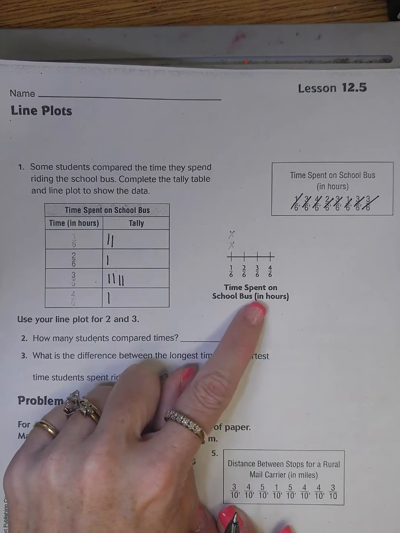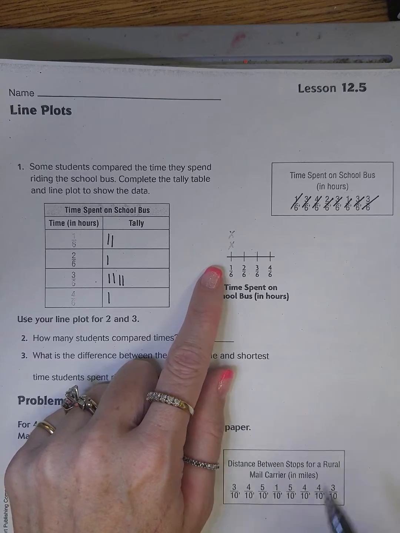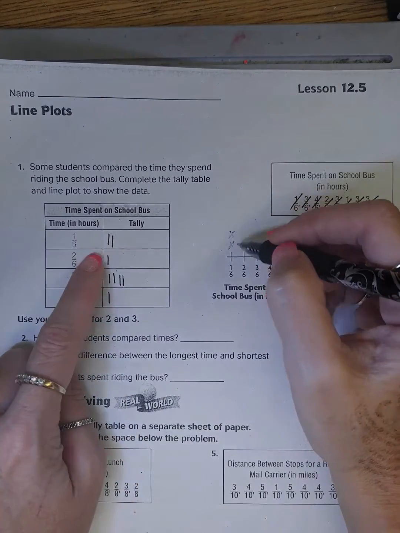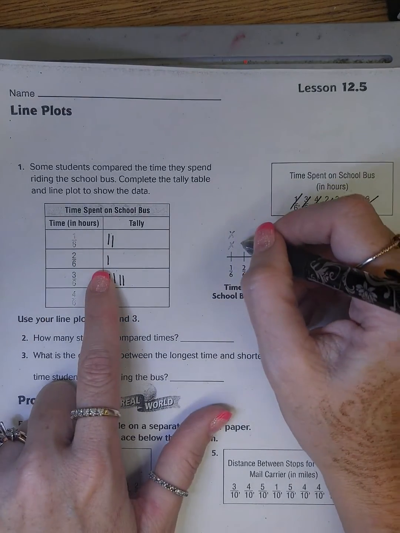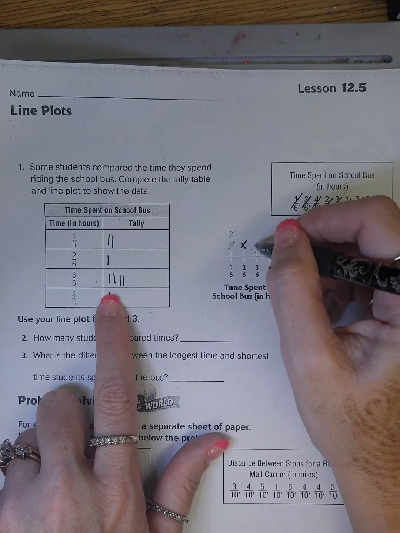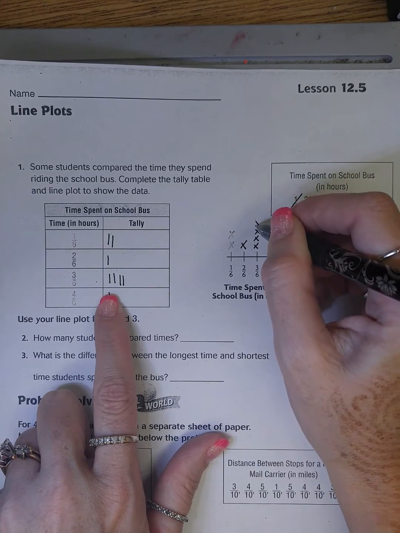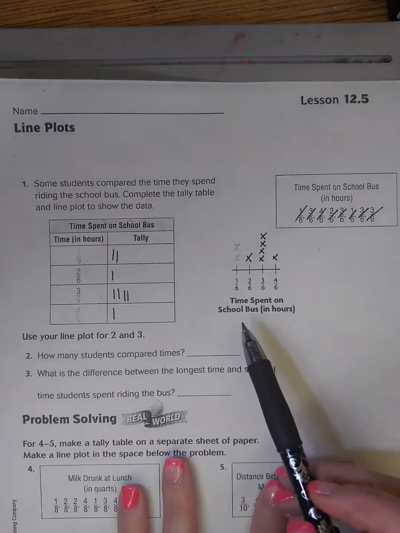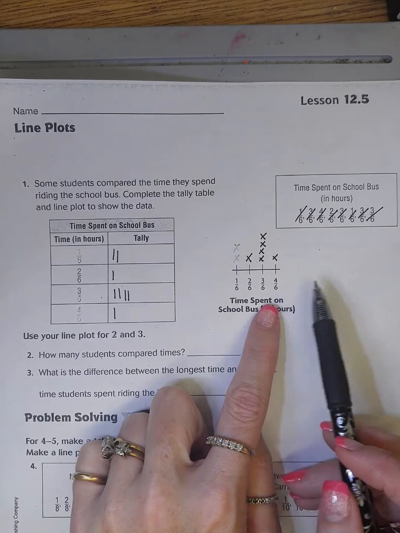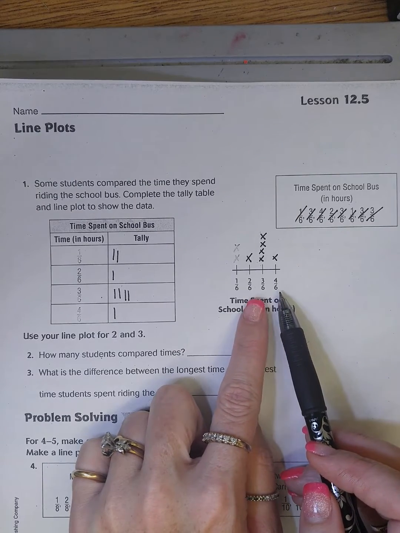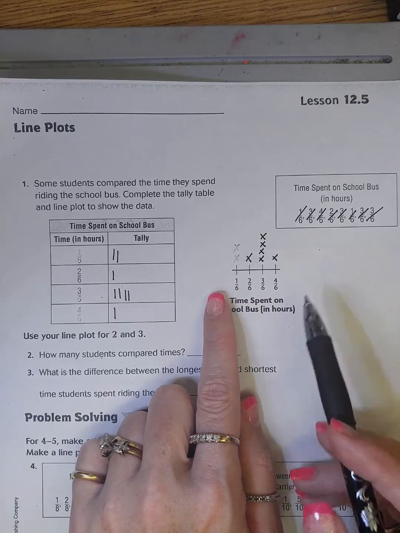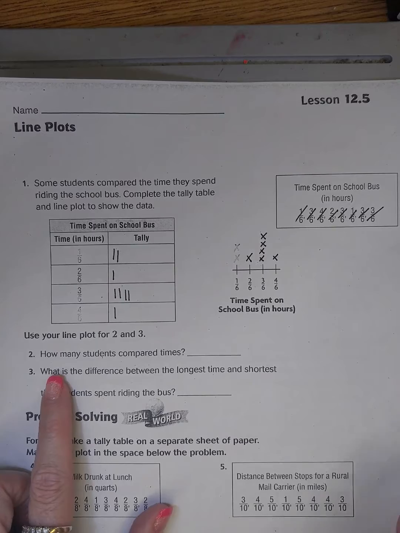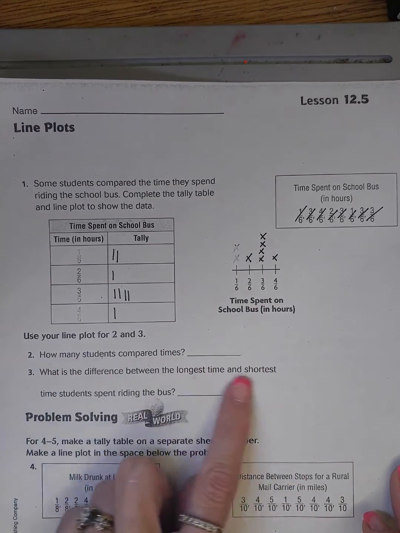Now I can plot it on my line plot to show the frequency of occurrence. And as you can see, they already plotted my 1/6. There are 2 tallies, so 2 X's are above there. 2/6, 1 X. 3/6, there are 4, so I'm going to do 4 X's. And 4/6 happens once. Now, the information on a number line should be consecutive. So let's say we didn't have any 4/6, but they had a 5/6. I would still need to include 4/6 on my number line, and that would just have an occurrence of 0 times.